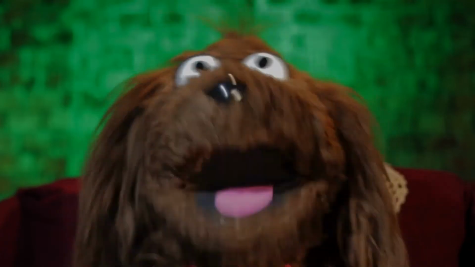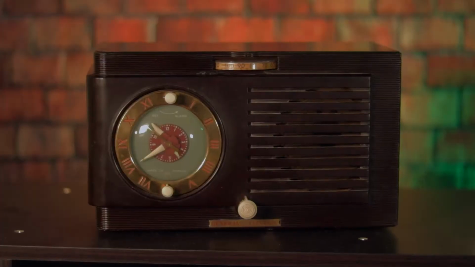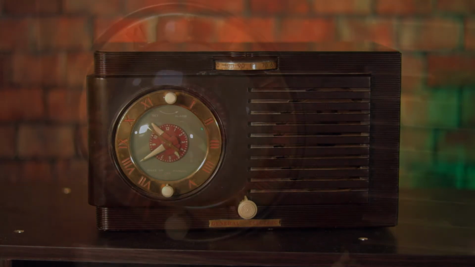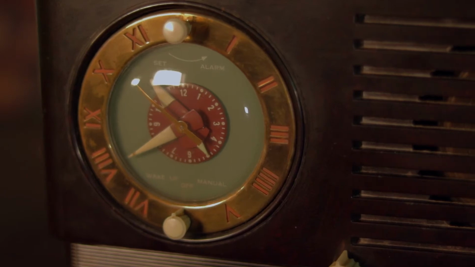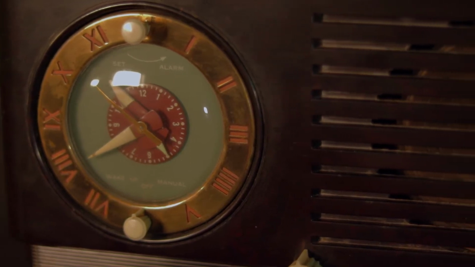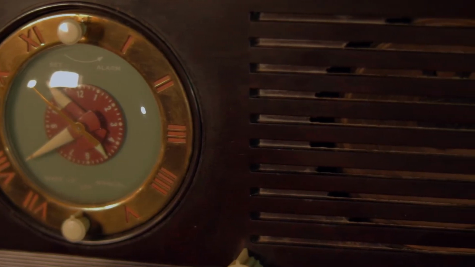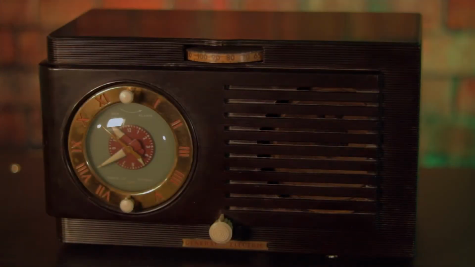Bakelite was everywhere. Here's a radio with a chassis made out of Bakelite. This is a General Electric Model 500 from 1949. The dumbass I bought it from shipped it to me without any packing material. Just chucked it in a box and handed it to the postman. Which brings me to one of the problems with Bakelite.